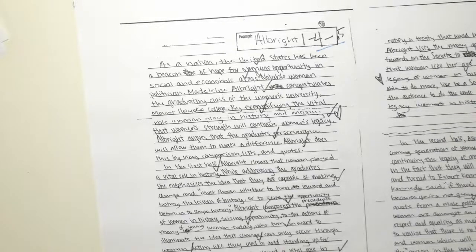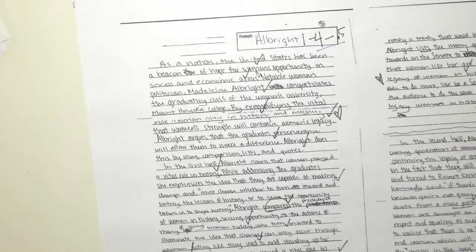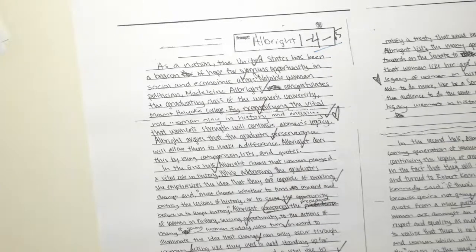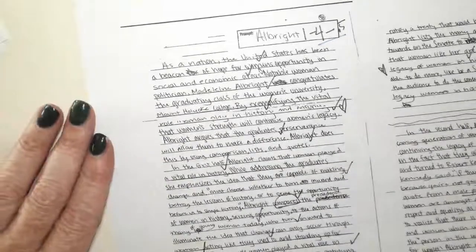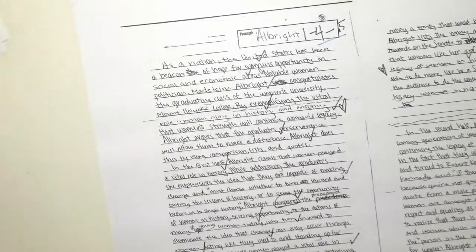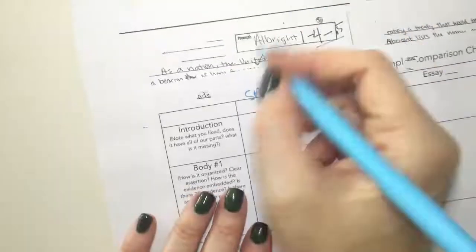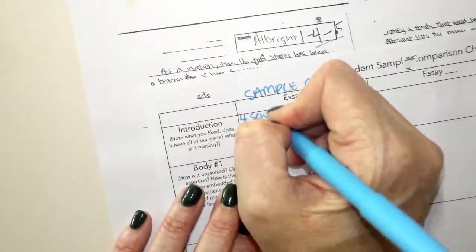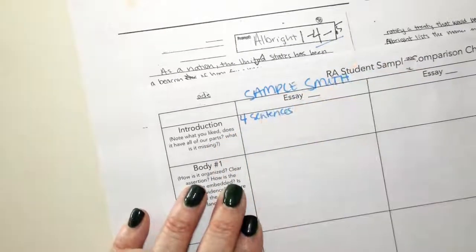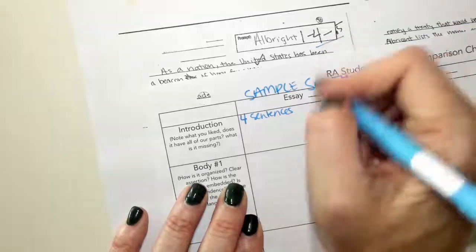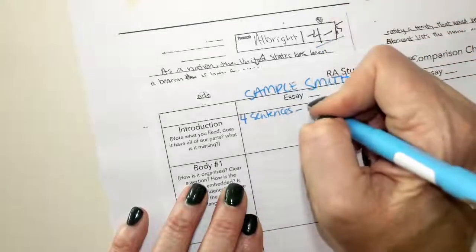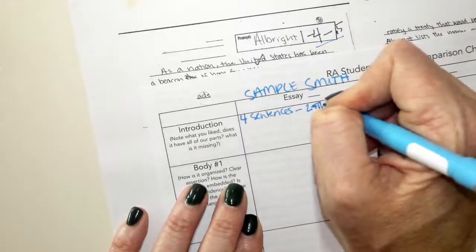All right, so let's go sentence by sentence. First of all, how many sentences are there? 3. Count. There are 4 sentences, right? Okay, so in their 4 sentences, I'm going to jot down, there's 4 sentences. We have obviously 2, which are the thesis, right? Because those come from me. So that follows our format.